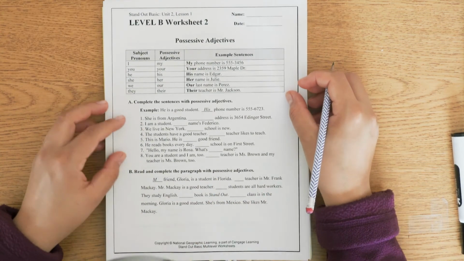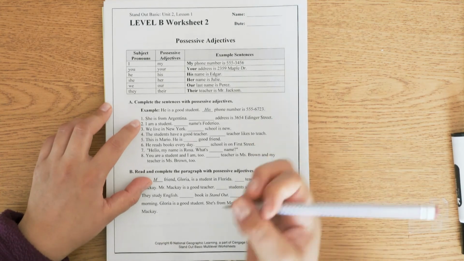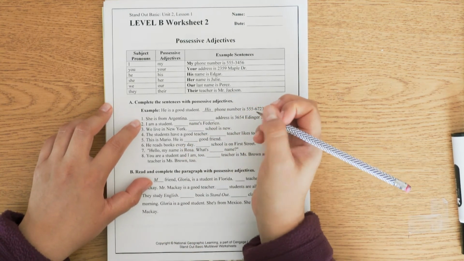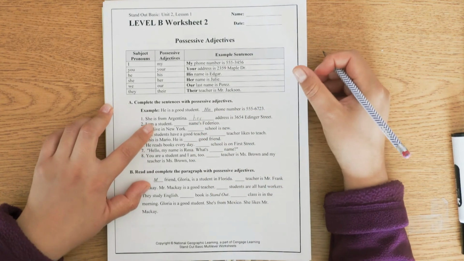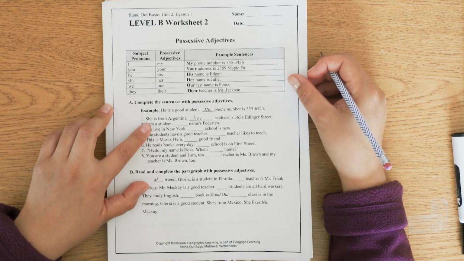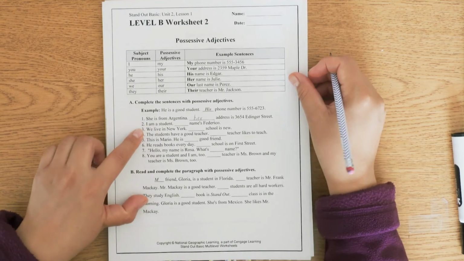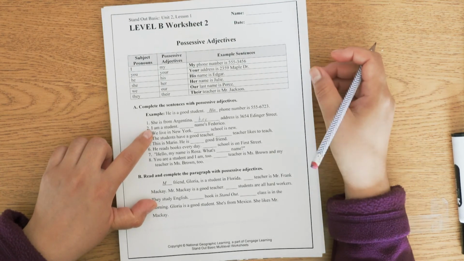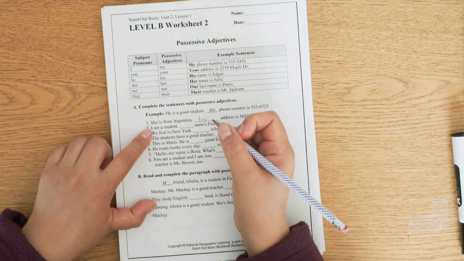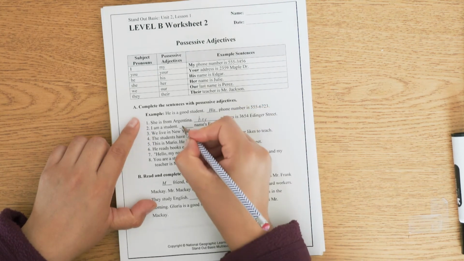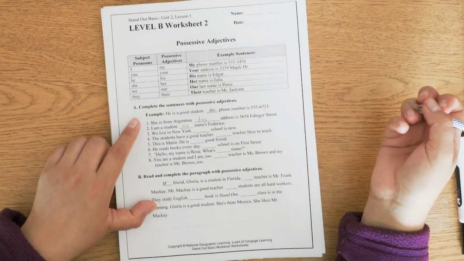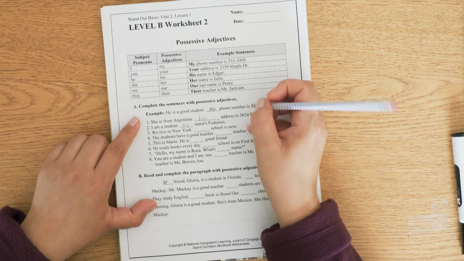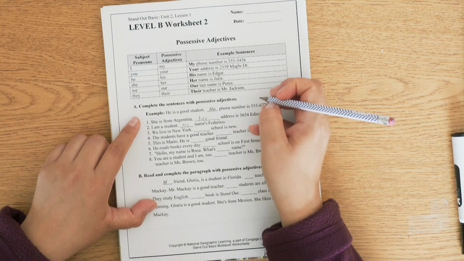She is from Argentina. Good. Her address is 3654 Edinger Street. Good. Okay. I am a student. My name's Federico. Okay, good. We live in New York. Our school. Very good.